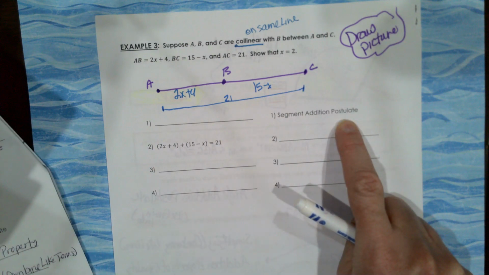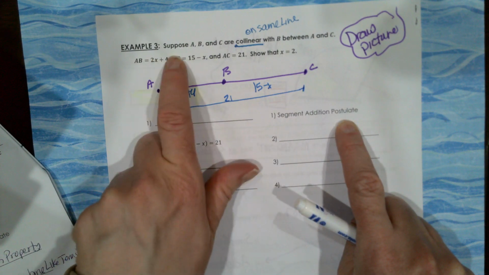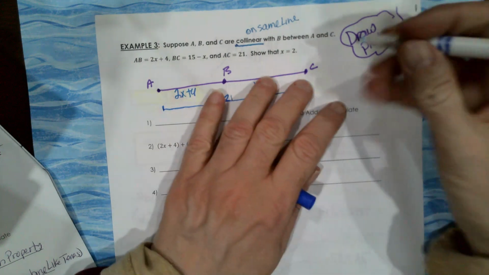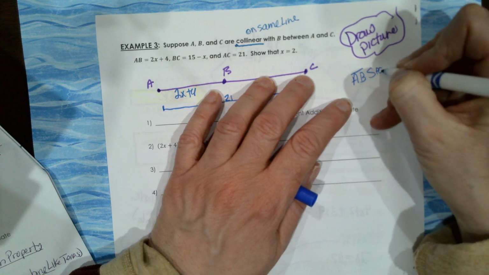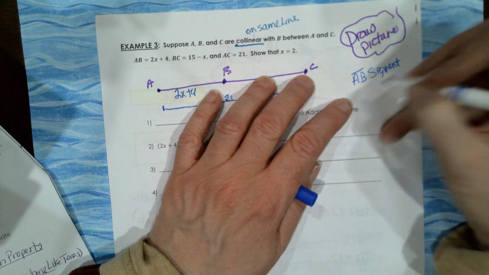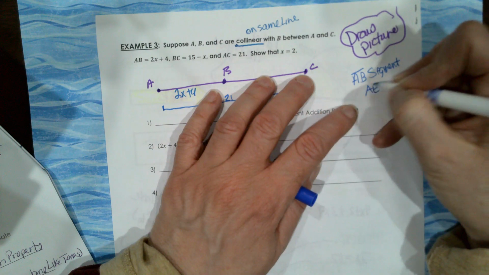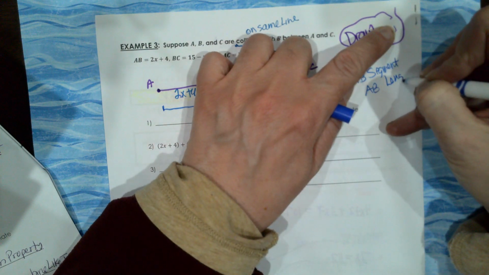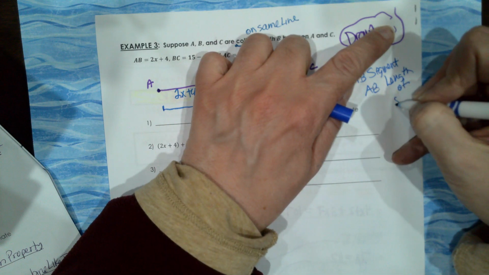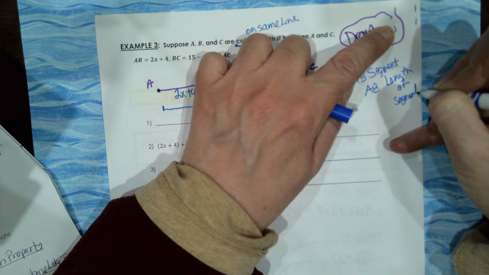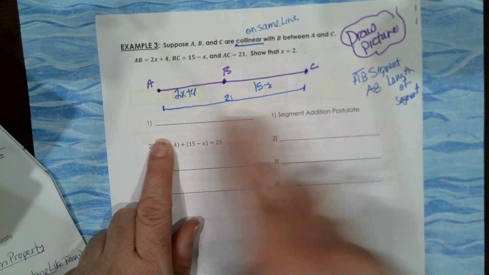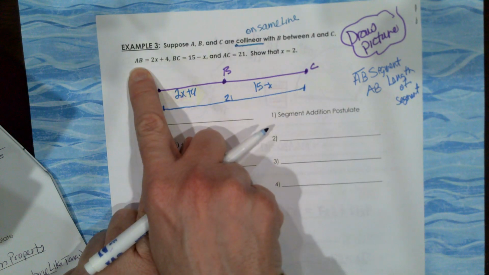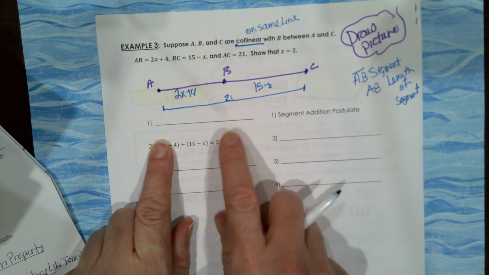And we're going to write this with the actual geometry symbols. And remember, segment length, so this is segment AB. This, with no bar, is length of the segment. So when we write this, we're going to be using the symbols that don't have any bars, because the length of AB, the length of BC, the length of AC.